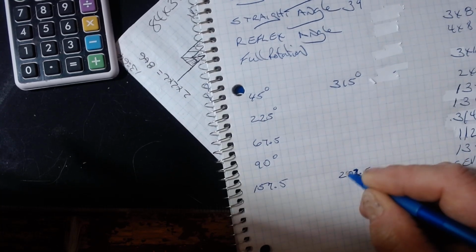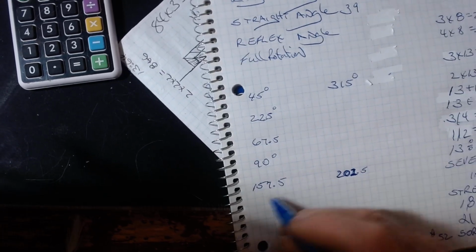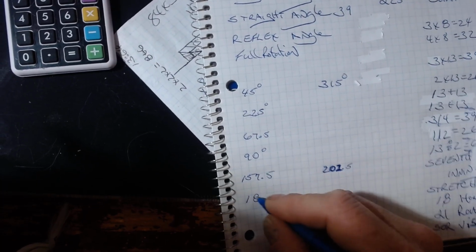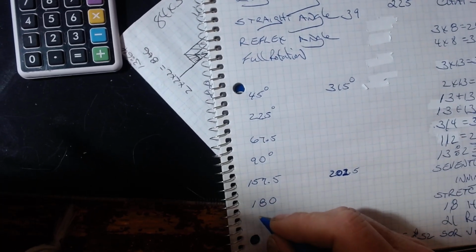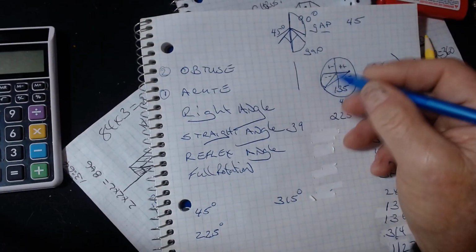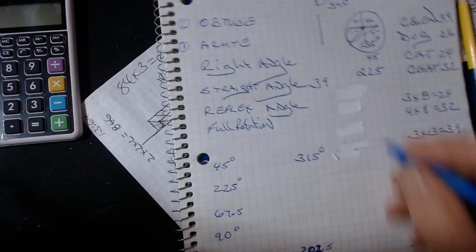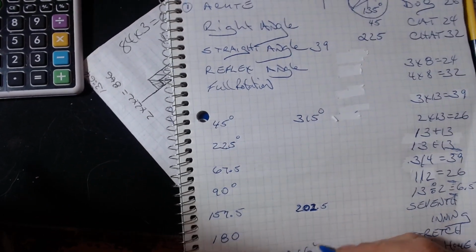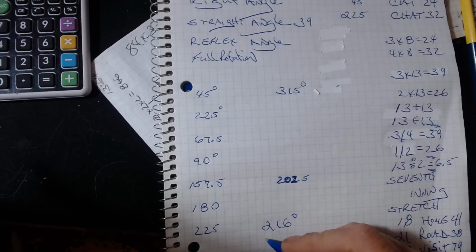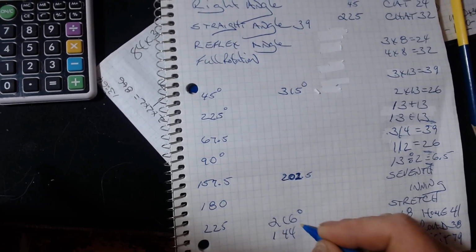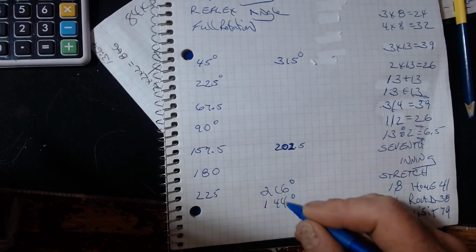202.5. That'll give me 360 degrees because they've already given us the tools on what to work with. And there's also 225 degrees. And that's this area here. Now, the thing about 225 degrees is if you go to the left and to the right, you're going to get 260 degrees, leaving you 144 degrees, right? 144, 216.